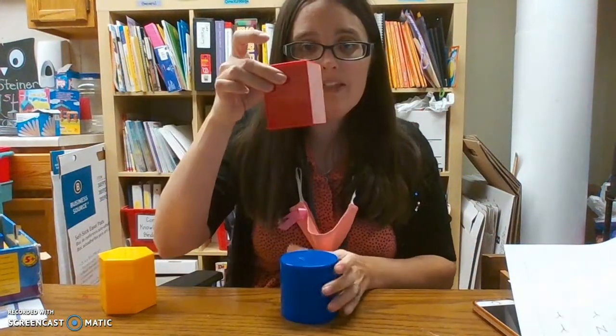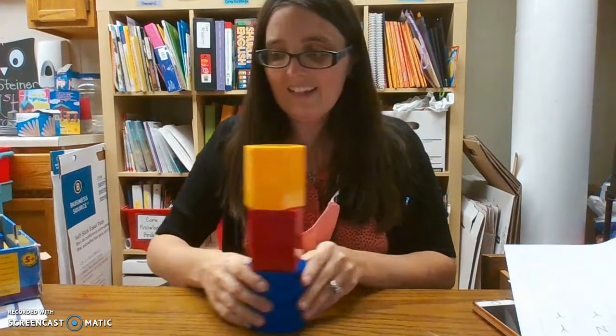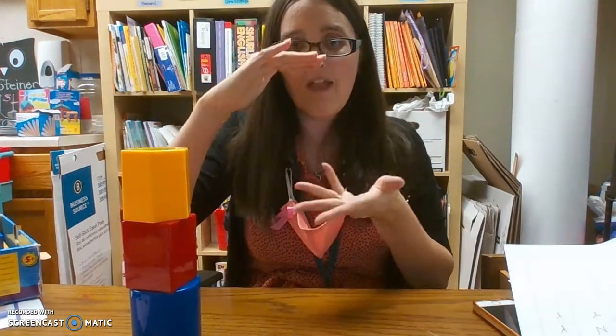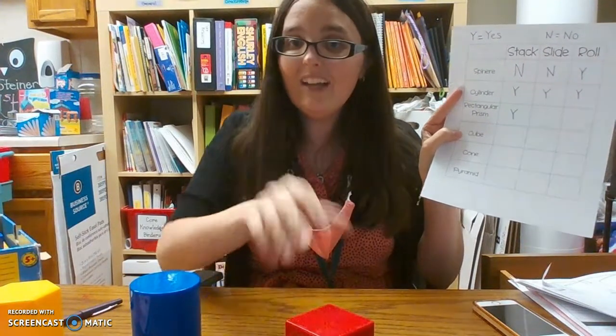Here's my rectangular prism. I'm going to see if it will stack between two shapes. And it does. It's got a flat top and a flat bottom, so it is able to stack. Now let's see if it slides. When I let go, we'll see if it stops. Good. So a rectangular prism can slide.